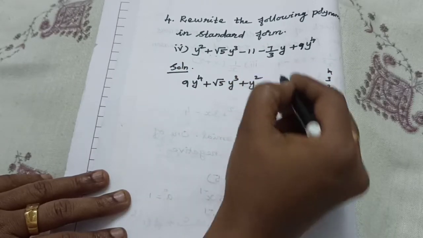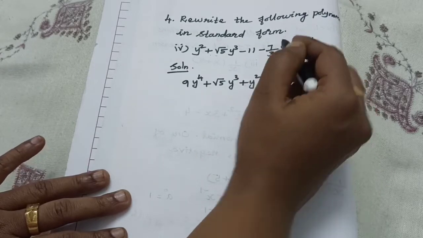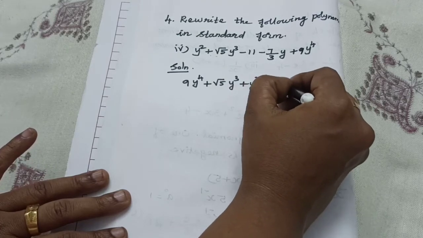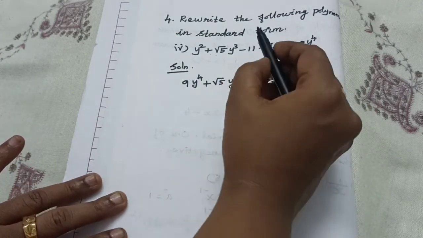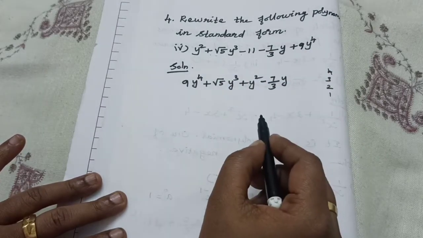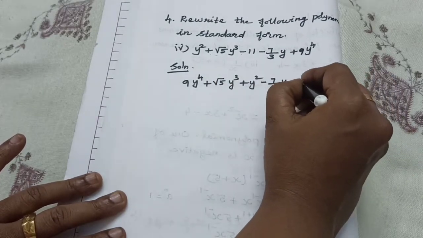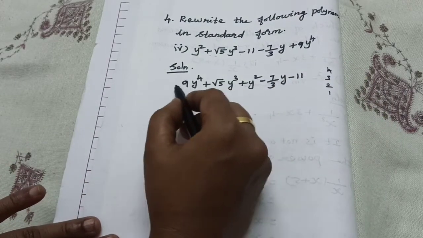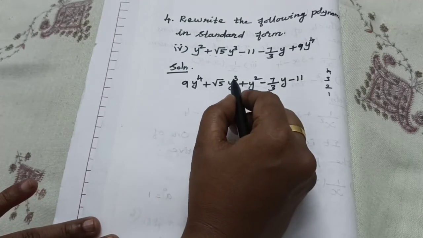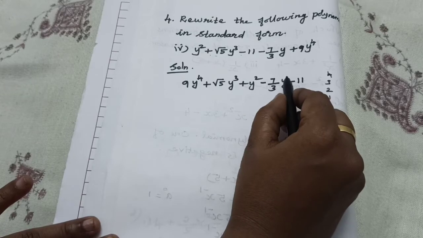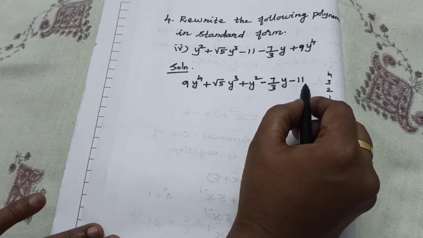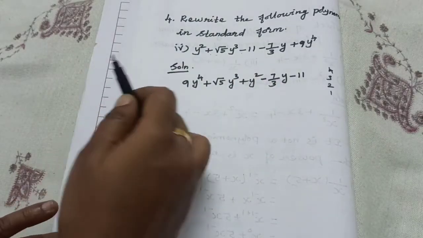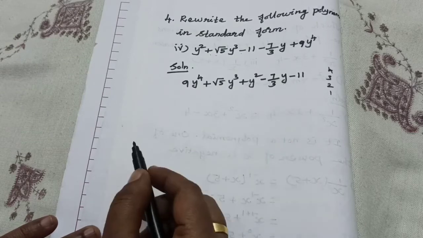And afterwards y power 1, minus 7 by 3 y. Then afterwards minus 11. Last is minus 11, which is the constant term. So we arrange this one: y power 4, then y cube, then y square, then y power 1, then the constant. Have you understood? This is the standard form. Like that, the remaining 3 questions you do as homework.